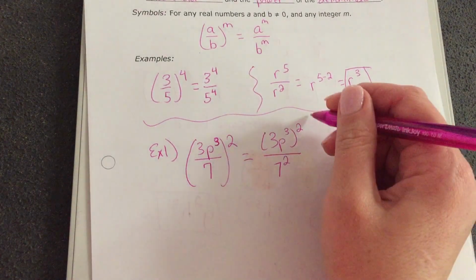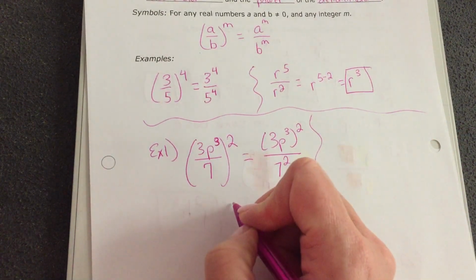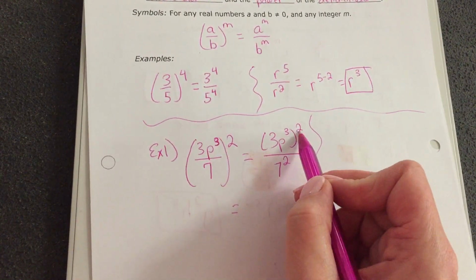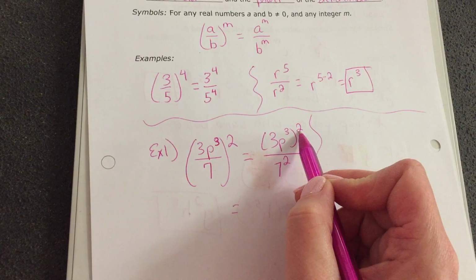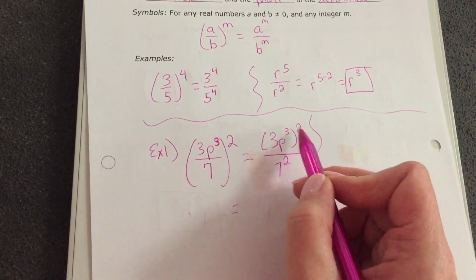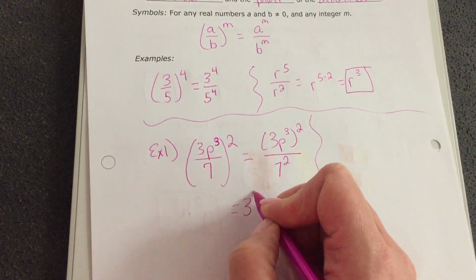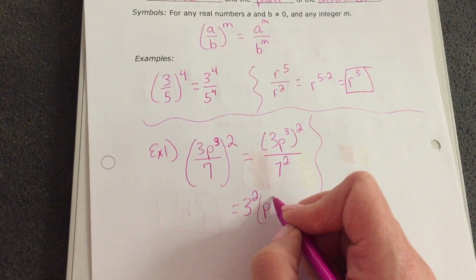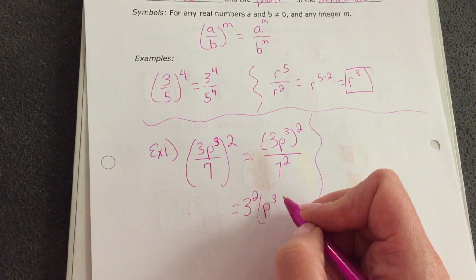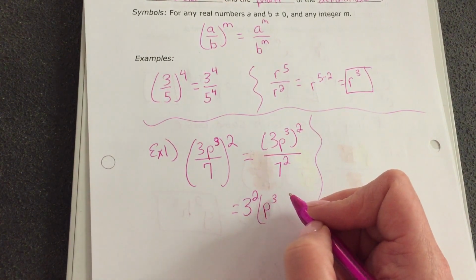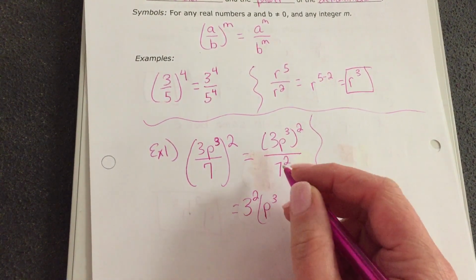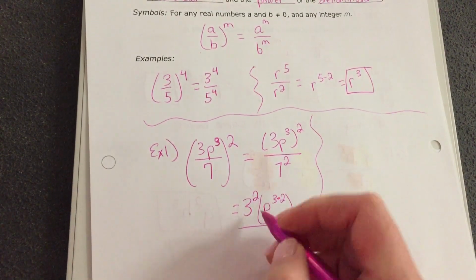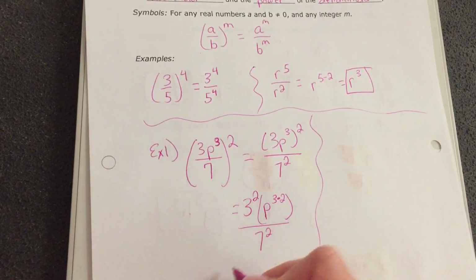Then I'm going to separate, because remember, now we have to go back to our multiplication rules. So this 2 now has to be distributed. So I have 3 squared, and then I have p, 3 times 2 or plus 2? Times 2, over 7 squared.